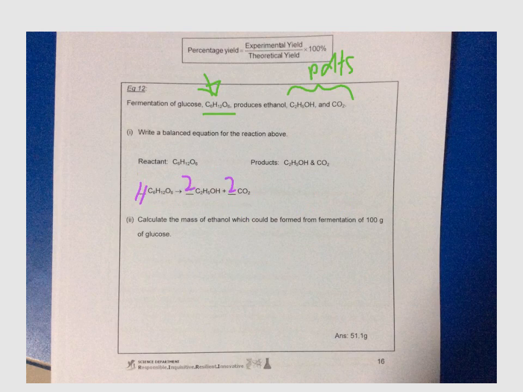And then if you look at part 2, it asks you to calculate the mass of ethanol, which could be formed from fermentation of 100 grams of glucose. So glucose is the reactant and ethanol is the product. Wherever you see mass, the number one thing that you need to do straight away is to calculate the amount. That will earn you 1 mark. So 100 grams, and then you will calculate the amount of glucose.